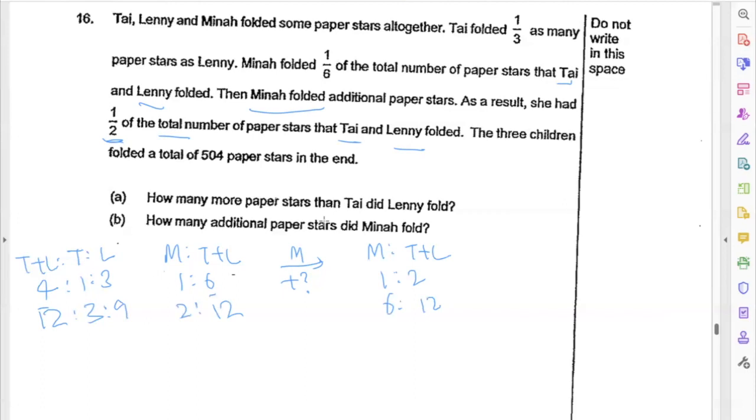Okay, once common base is done, look for a value in the question. The only value in the question is 504. So the first step is record data. Second step, look for common base. Third step, look for value. When you identify the value, you ask yourself, the value is equivalent to how many units? In this case, the value is 504 and relates to the total the 3 children have in the end.